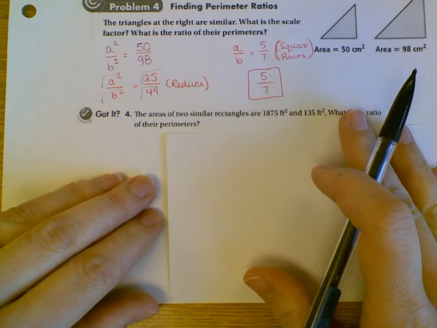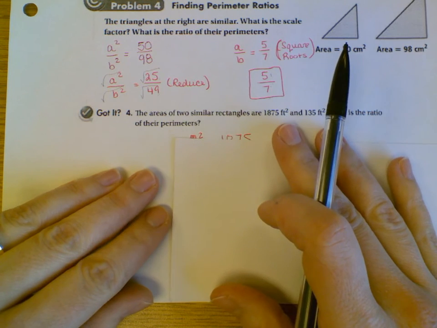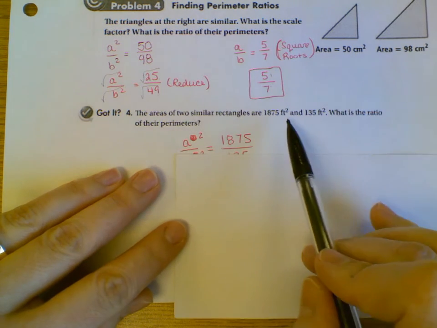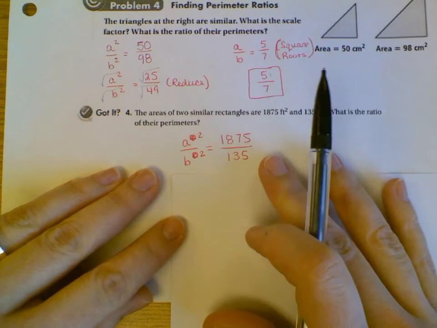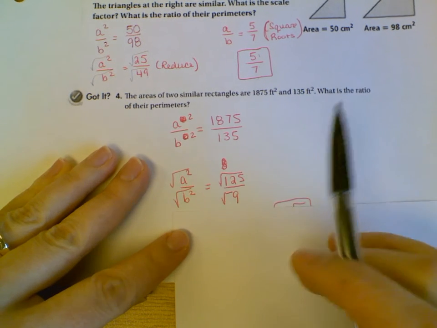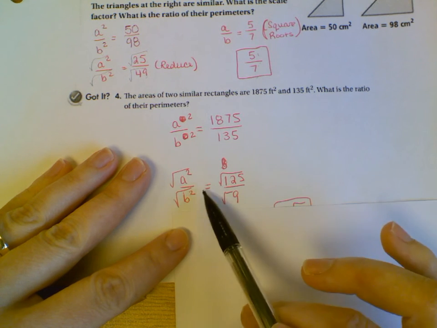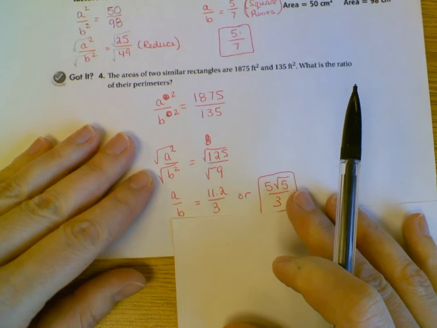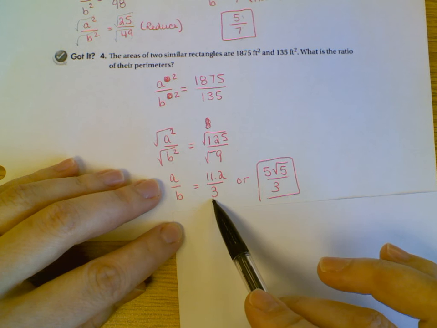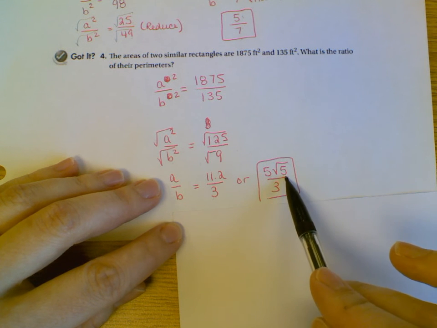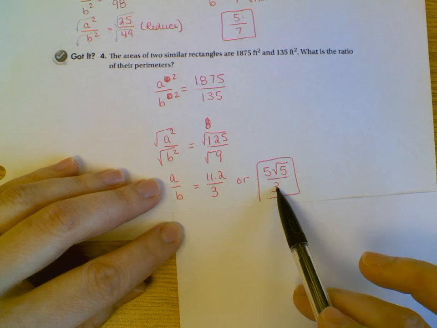Alright, on the very last one, it gives me the areas of two rectangles. So I would set up the ratio. So I did just the same order, 1875 over 135. Then I checked to see if it reduced. So I found that it reduced to 125 over 9. Then I would need to do the square root so that I could find just A and B. So now this ends up giving you a decimal on top, so I'm okay with you leaving it at 11.2 over 3. The book will want you to change it to radical form, so if you did 5 square root of 5 over 3, I'm okay with either answer.